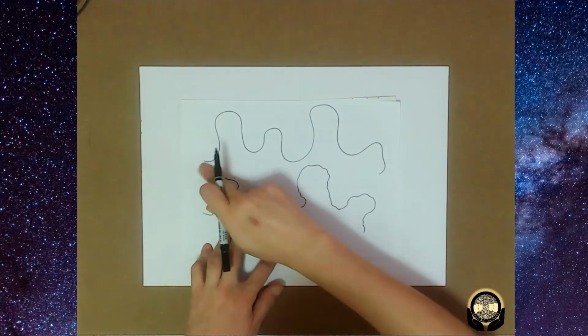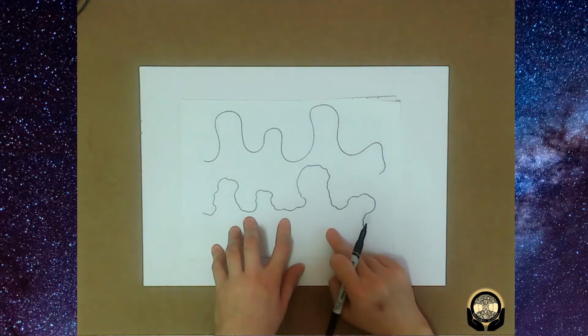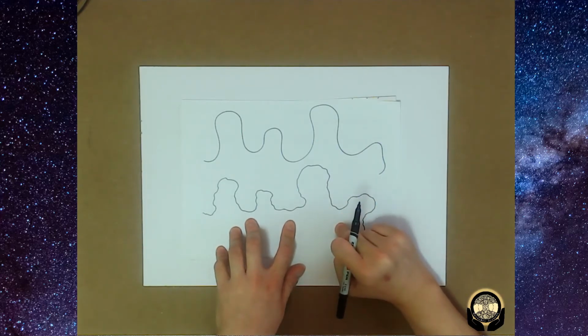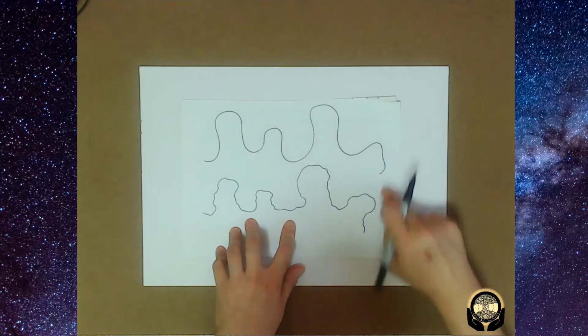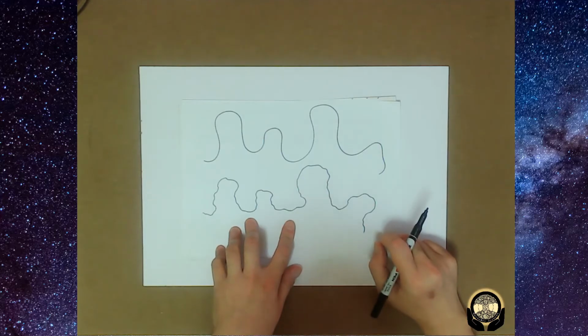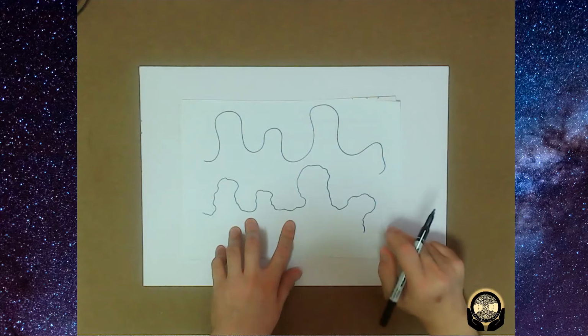Okay, now if you look at the differences between these two lines, this is a little bit more chaotic, and this is a bit more smooth and orderly. We don't want smooth and orderly in Neurographica. We want chaos, a bit of chaos.